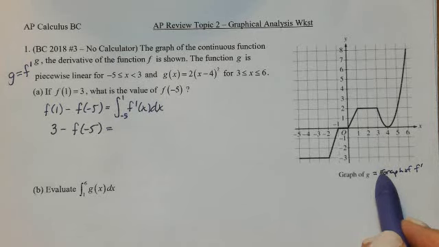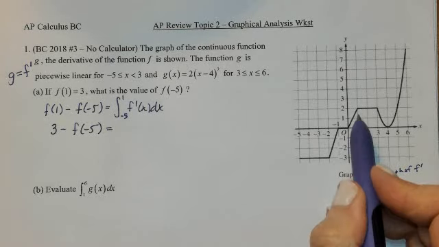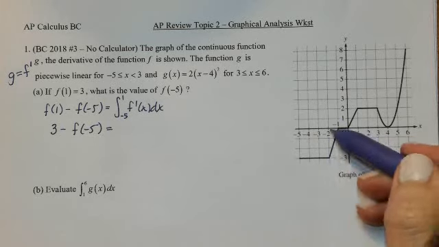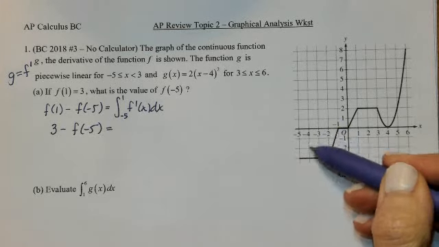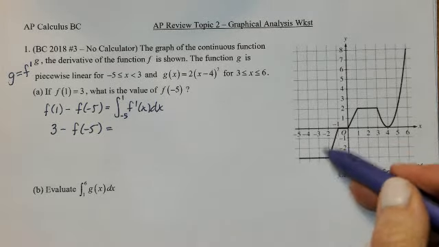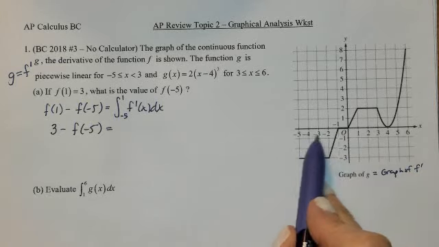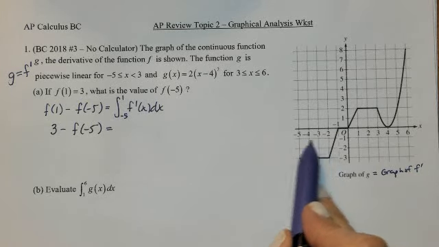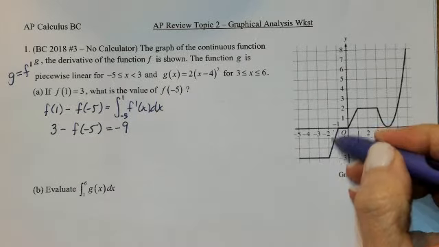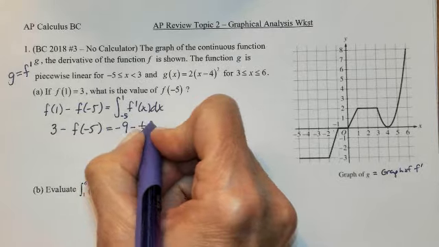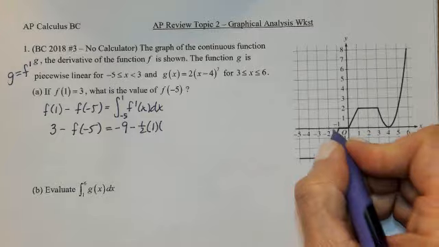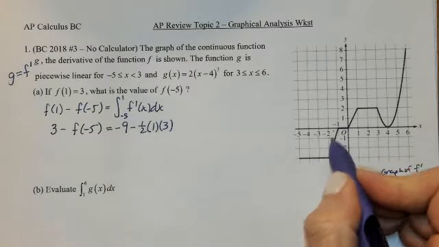Here is the graph of f prime. So from negative 5 to 1, we need that area under the curve, right? Well, this part of the curve is below the x-axis, so that integral is going to be negative there, right? So I'm going to count these from negative 5 to negative 2. I'm going to just count those squares. That's going to be a negative 9. And for this little section, it's going to be a negative 1/2. It's a little triangle, so 1/2 base times height. 1/2 of 1 times 3. That takes care of that.